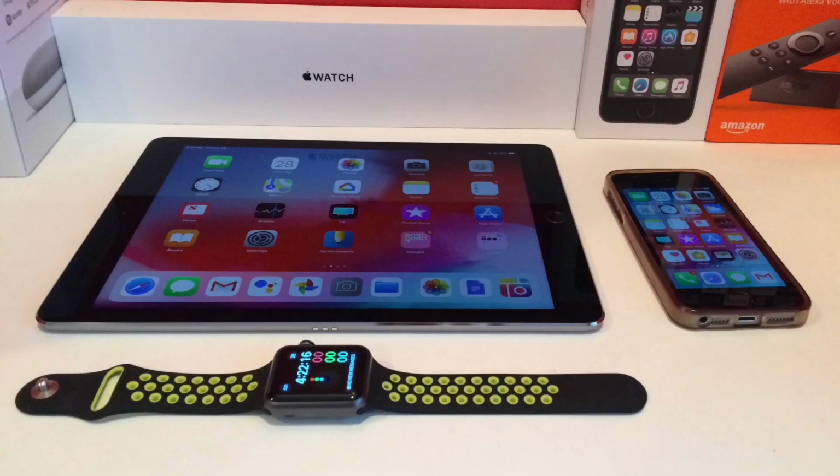Today in this video, we are going to discuss what I want to see in iOS 13. WWDC 2019 is coming up on June 3rd, so it's upcoming and it's very exciting. Let's get into the video.